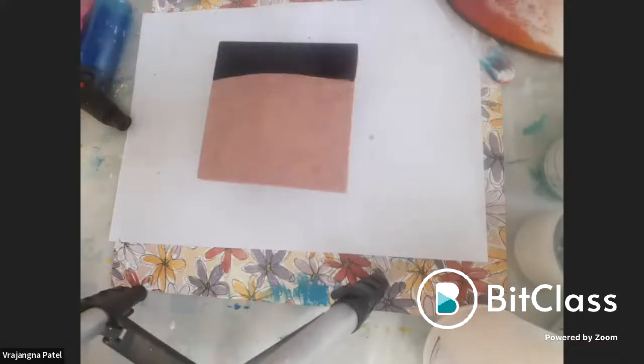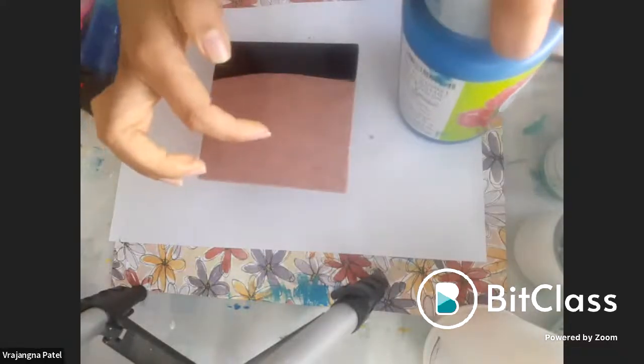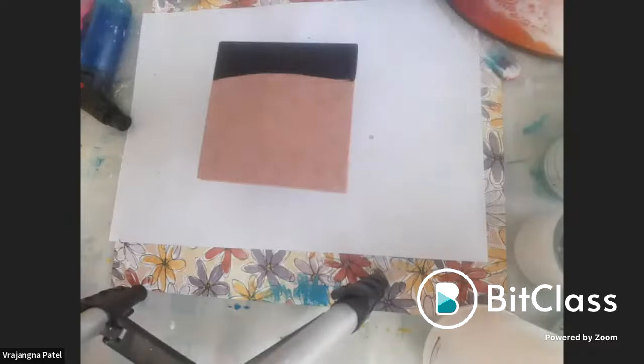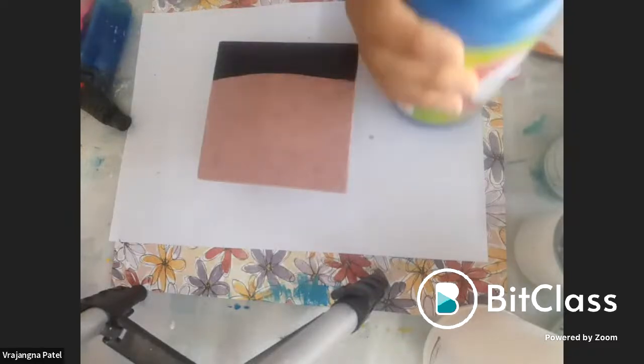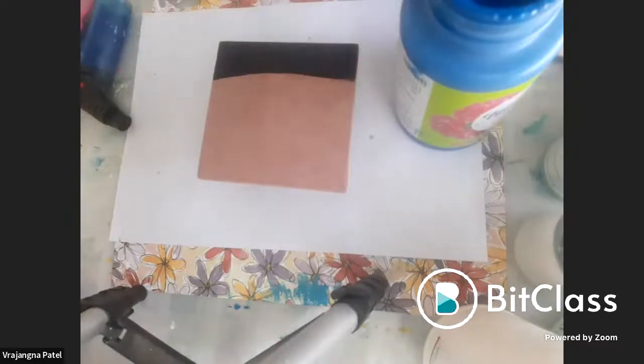Now we all know that as the water gets deeper, it gets darker. So I'll be starting with my blue shade and then I'll start adding my pink shade because it will become dark purple. Let me wash the brush and I'll start with the blue part.